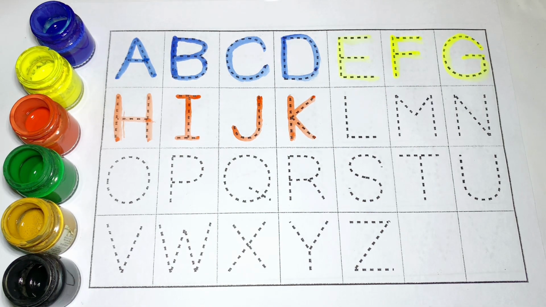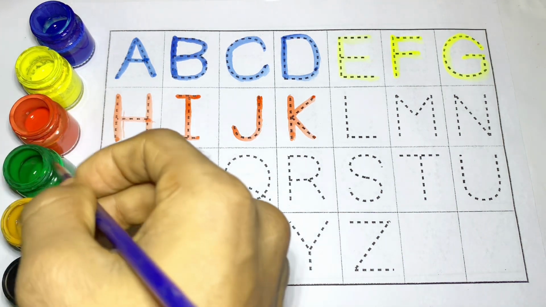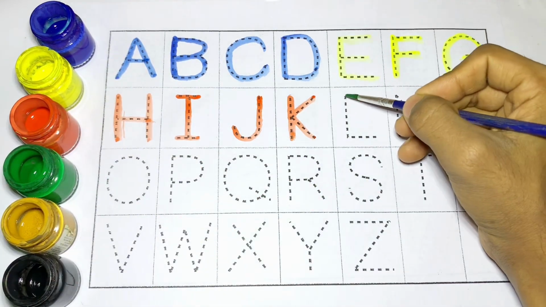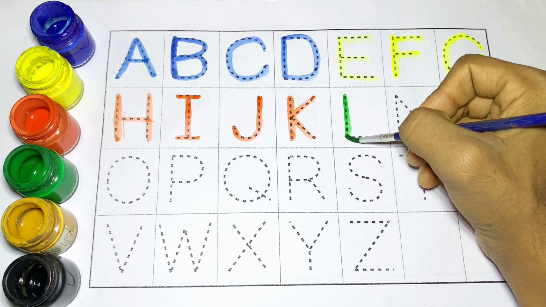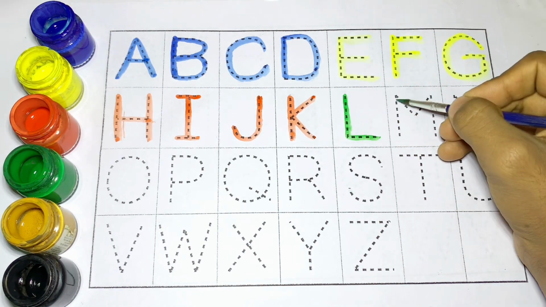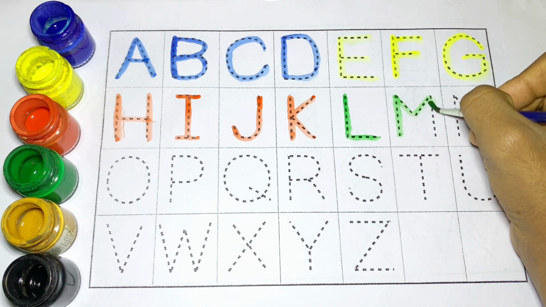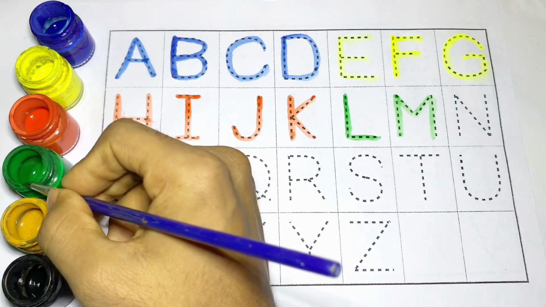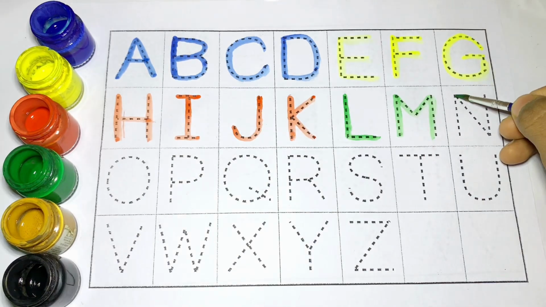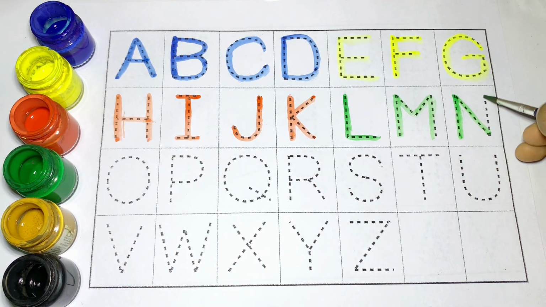Kids now draw L for lion, and use green color. M for moon. Kids again use green color and draw N for nose, N for nest.